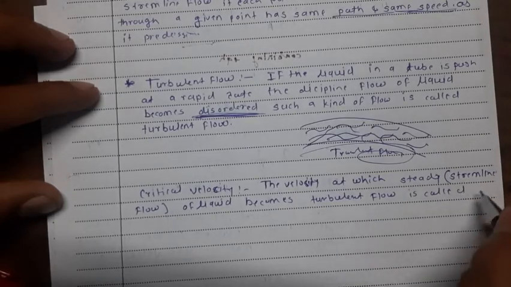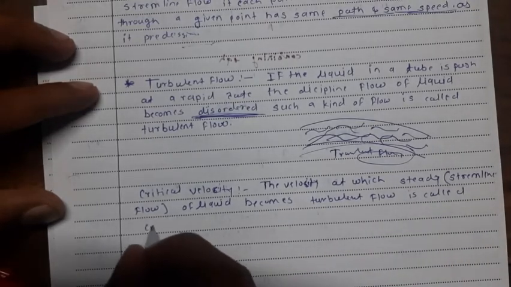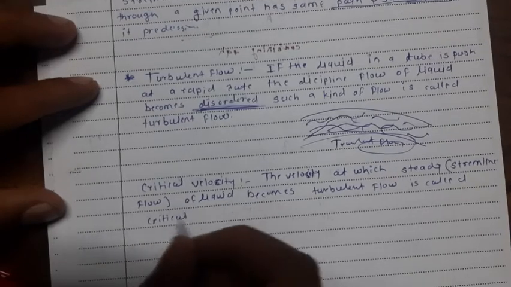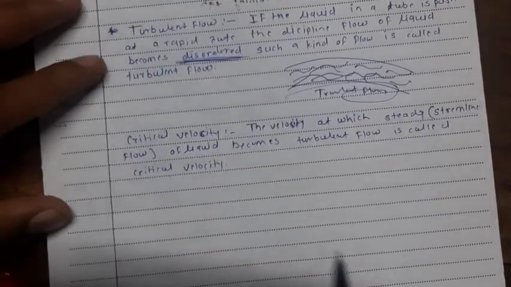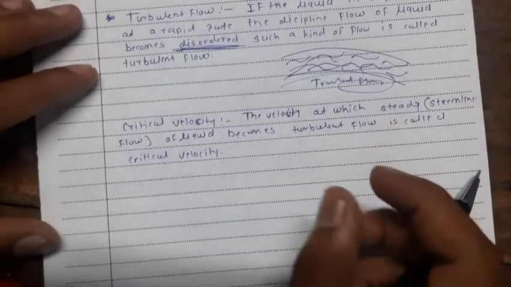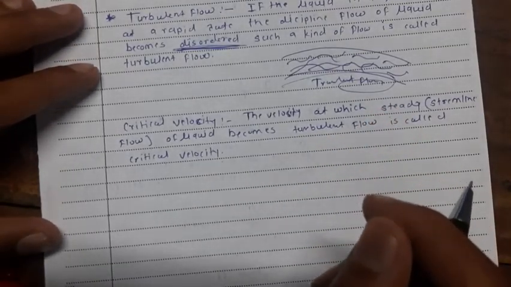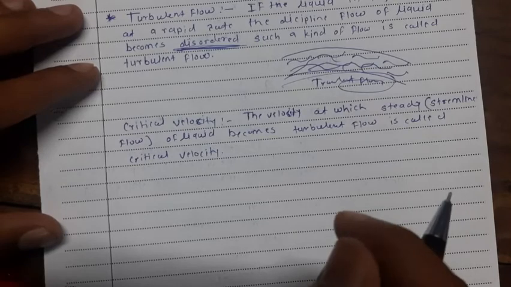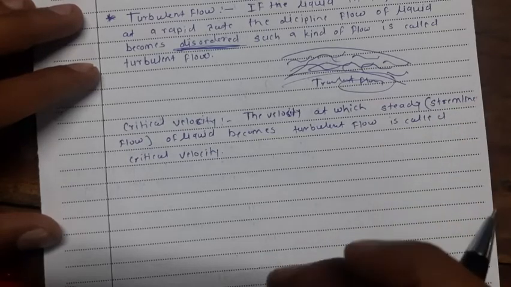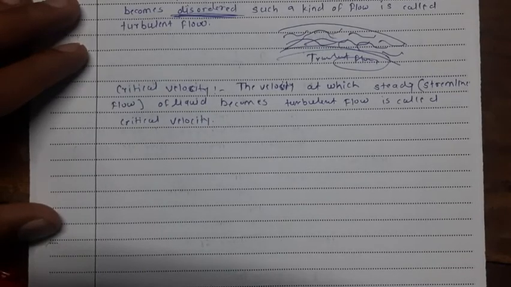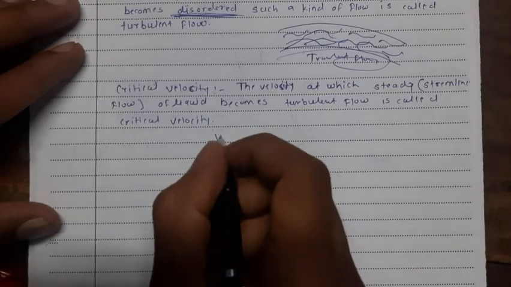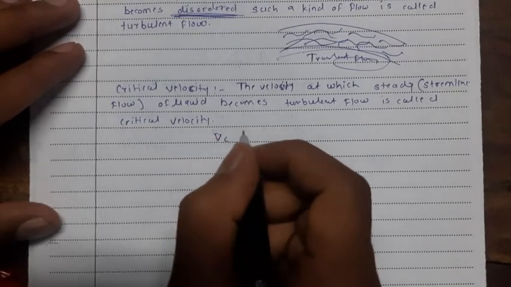Okay, so it is the velocity of the liquid through which the liquid is flowing, and when this steady or streamline flow gets converted into turbulent flow, that value of the velocity is called the critical velocity, and this critical velocity is denoted by the symbol Vc. In the next topic we will see how this critical velocity for a given liquid can be calculated.